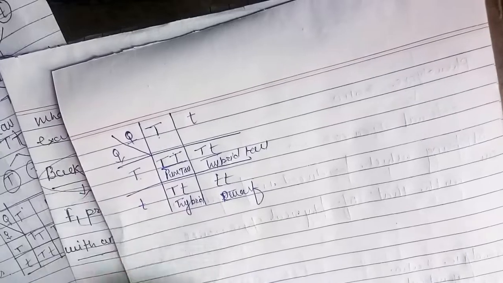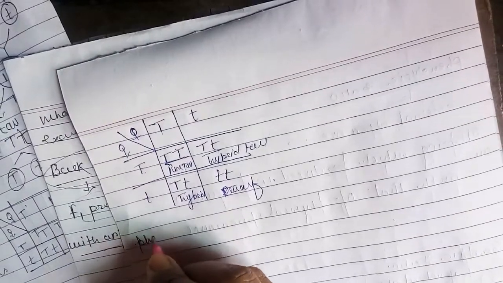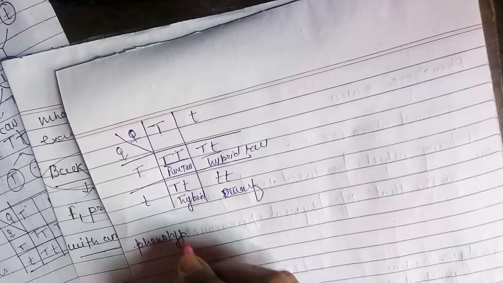Now we have to write the phenotypic ratio and the genotypic ratio.